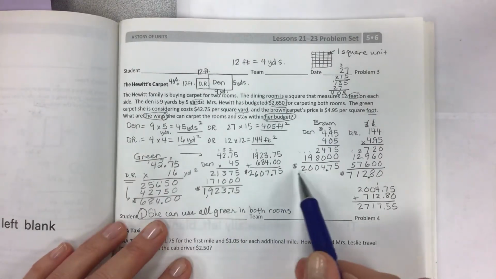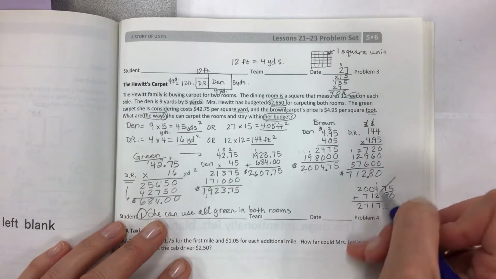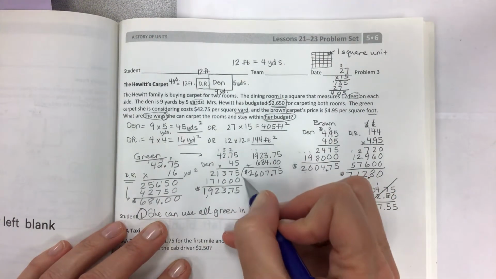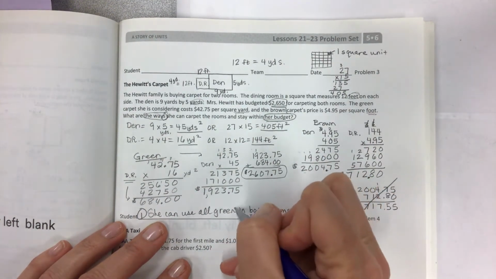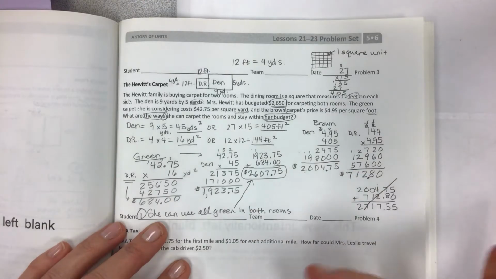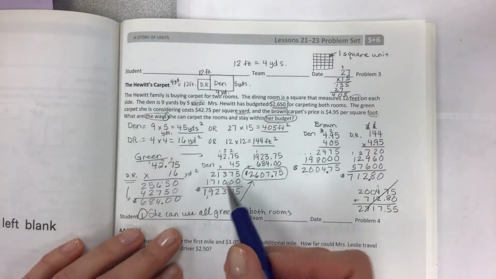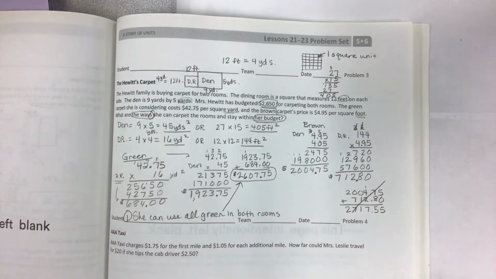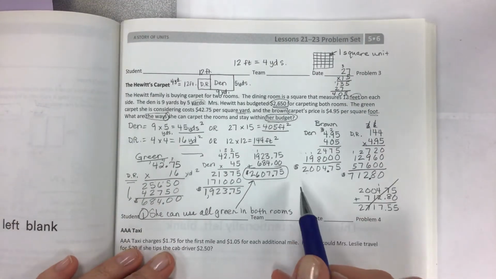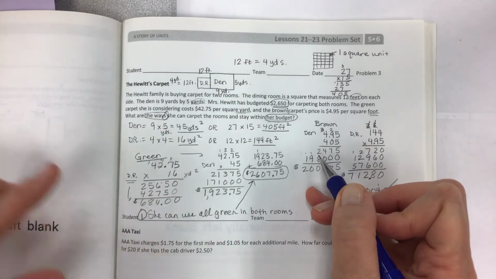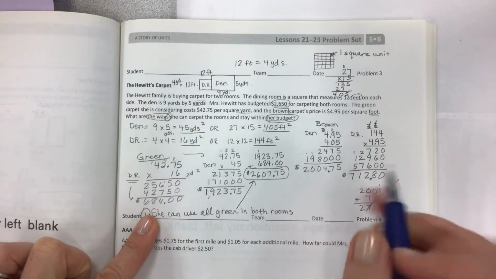But is there anything else? So look at what you have. So this is going to be a no, not all brown. This is a yes. That's all green. But what about a combination? So now you have to think of a combination of the dining room in one and the den in another. So let's look at the numbers. Now, if I have the den, then the dining room has to go with it.